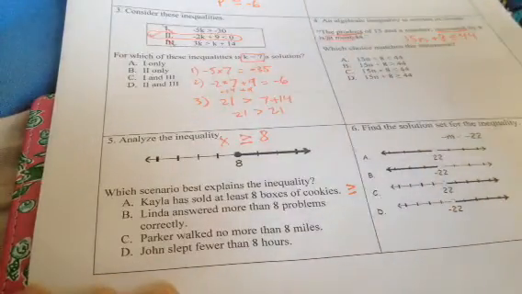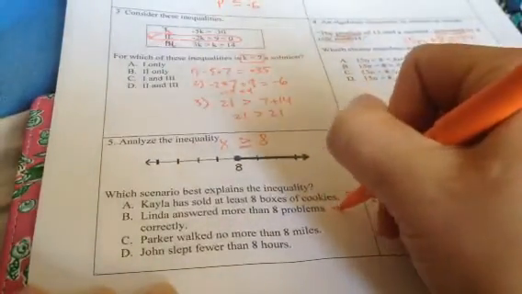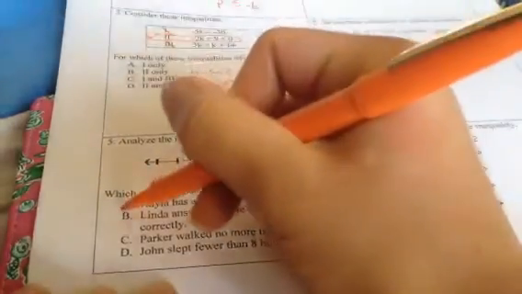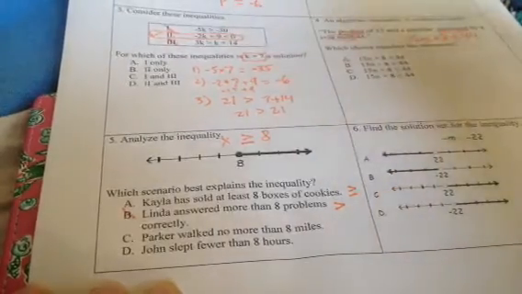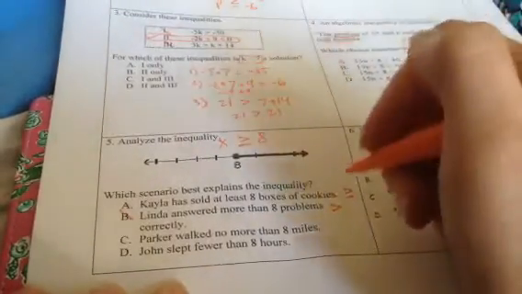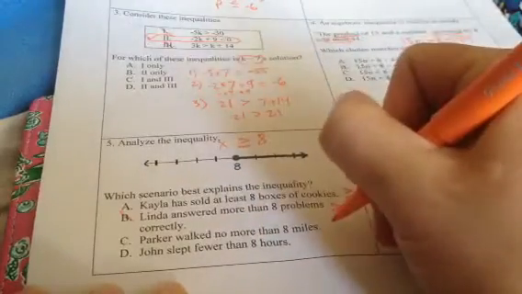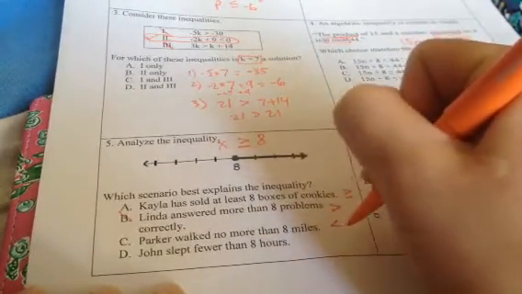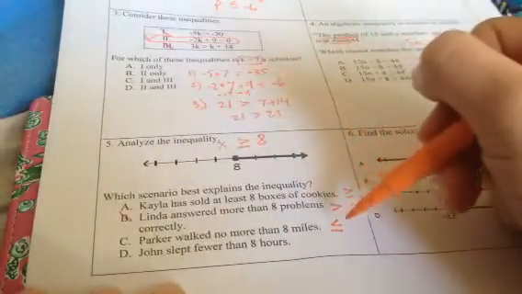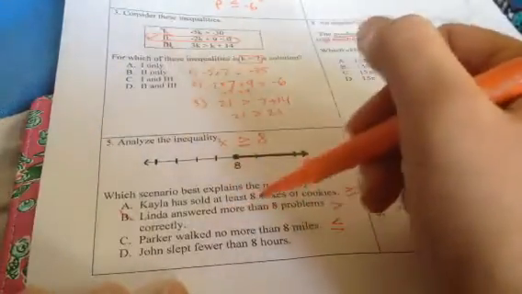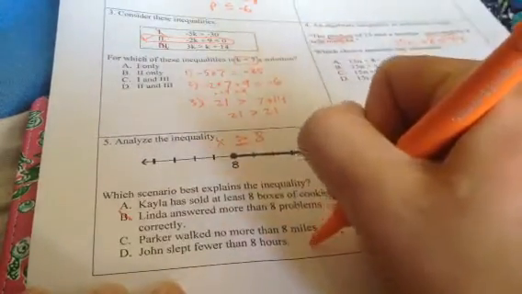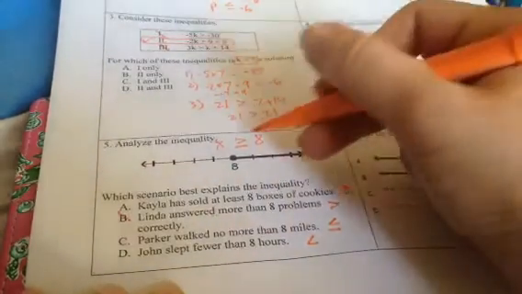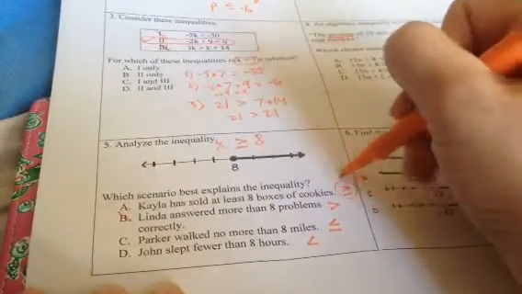Let's look at our other ones. Linda answered more than 8 problems. Well, that means it had to be greater than 8 and not including 8, which would be this sign. So it can't be that one. Parker walked no more than 8 miles. Well, we just talked about what no more means. Another way to say it is at most. So that would be less than or equal to. No more than means it can be that much or it can be less. And finally, John slept fewer than 8 hours. So fewer than would just be less. That one's pretty easy. So the only one that matches this sign right here is this one right here.